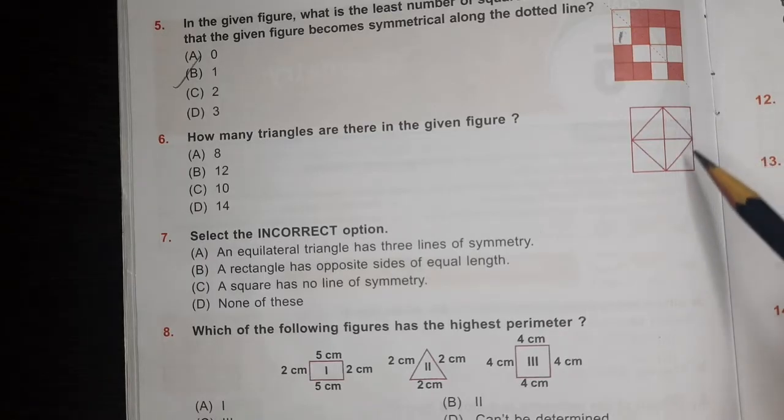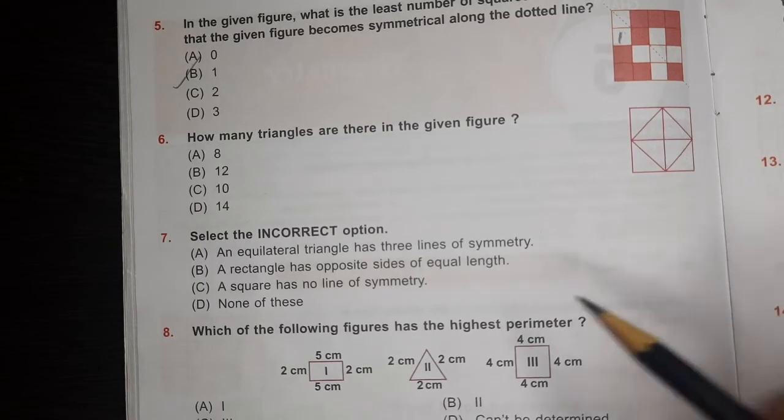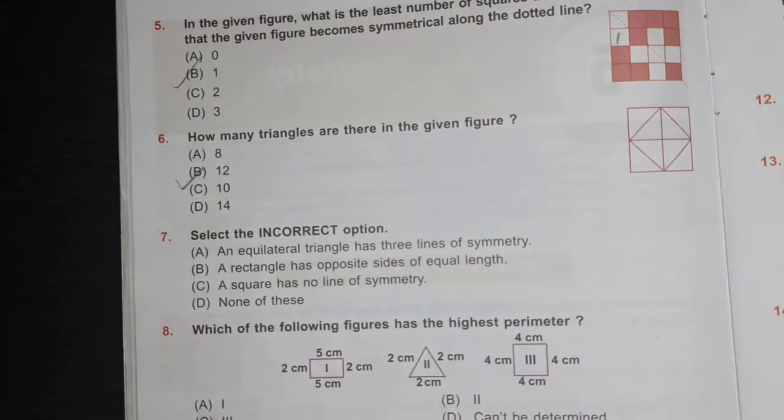No, no other triangle is possible. So the answer to this question is 12, which is option B.